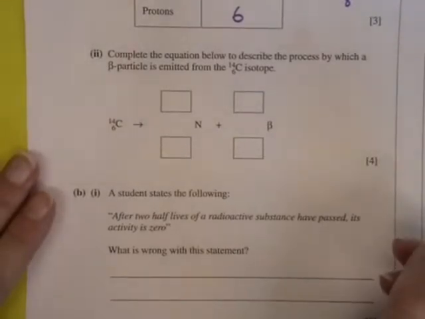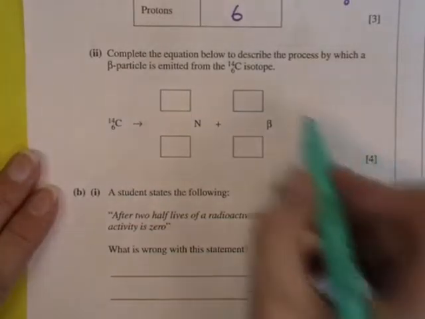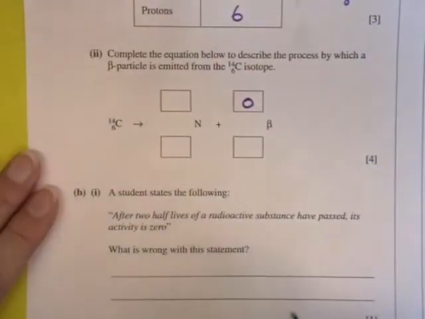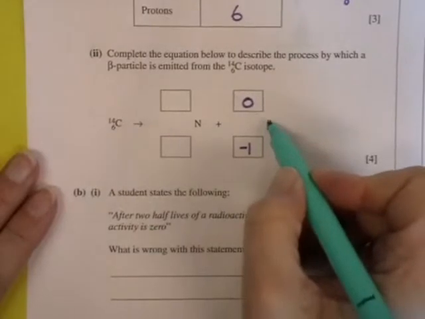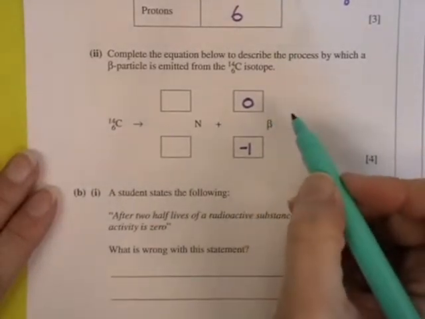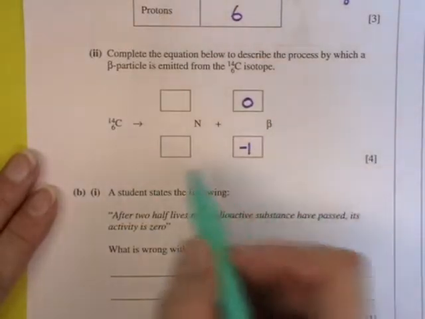Complete the equation below to describe the process by which a beta particle is emitted from the carbon-14 isotope. Well now, beta, it's a fast-moving electron, so the mass of it is considered to be 0. Negligible, but we write in a 0. The charge in the beta is a -1. Now you must learn these symbols for alpha, beta and gamma radiation and their associated masses and charges.